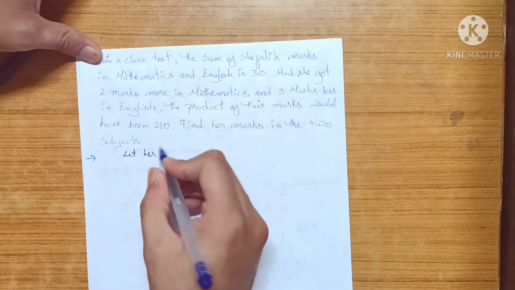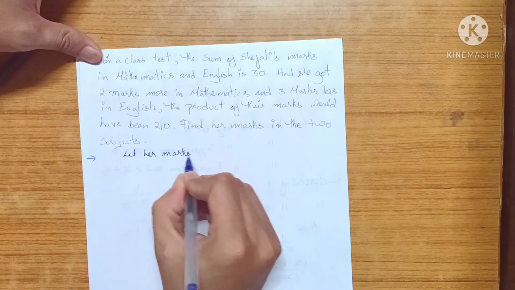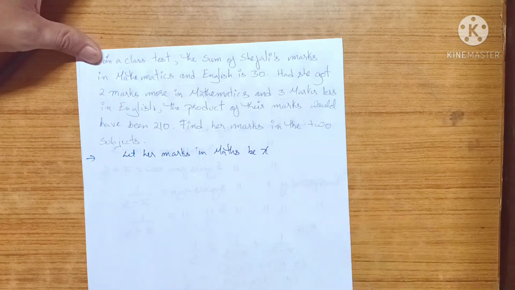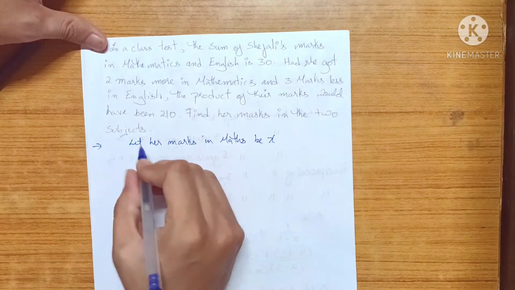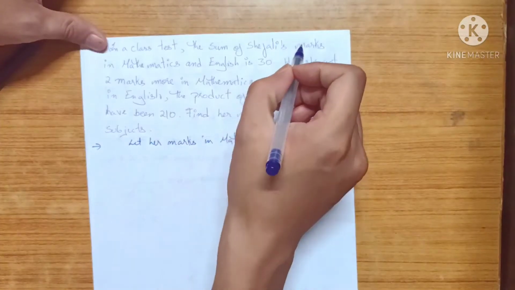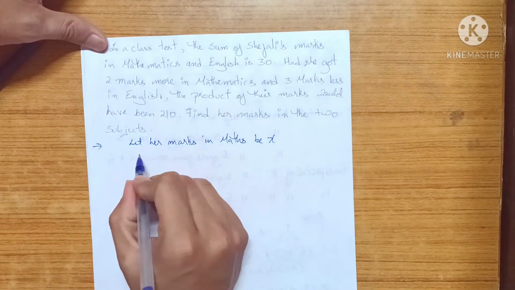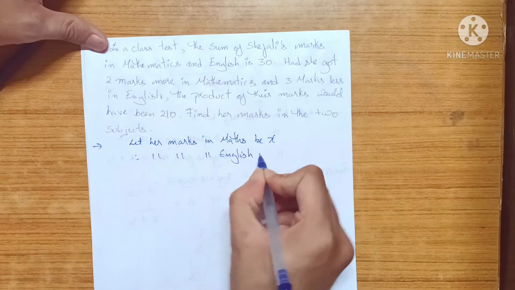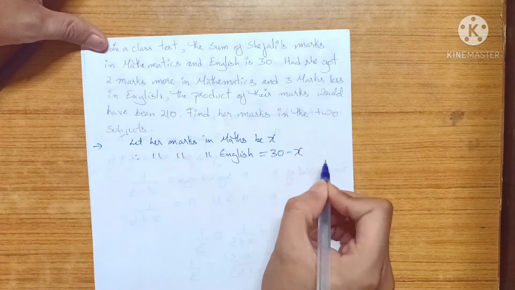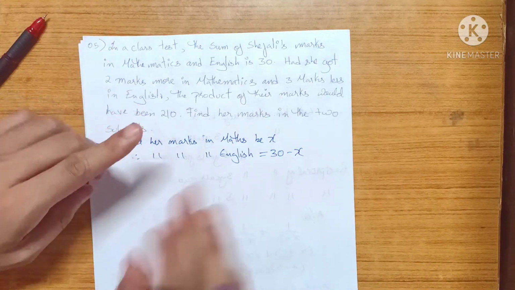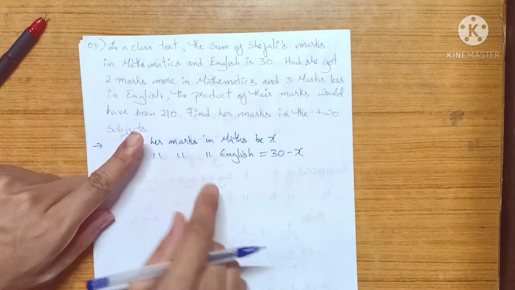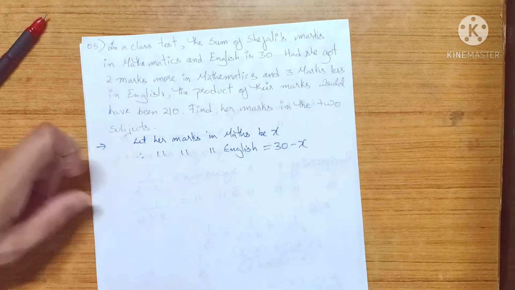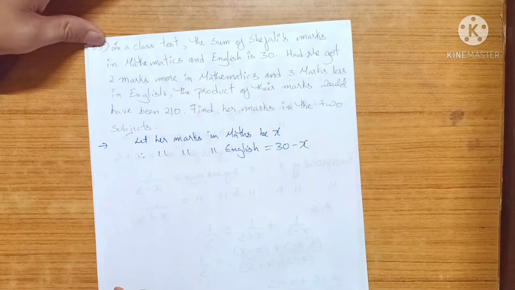Let her marks in maths be x. Suppose we're taking maths marks as x. Since the total of maths and English is 30, her marks in English should be 30 minus x. If maths and English together make 30, and maths is x, then English is 30 minus x. I hope you understand that concept.